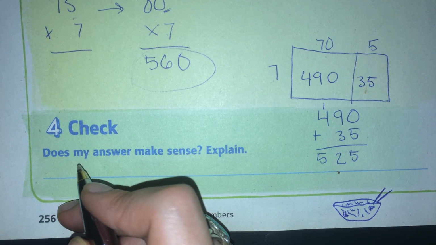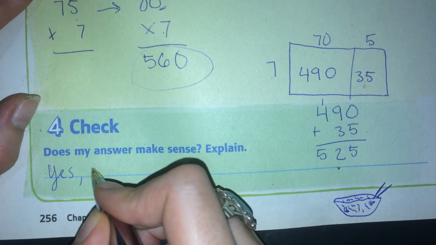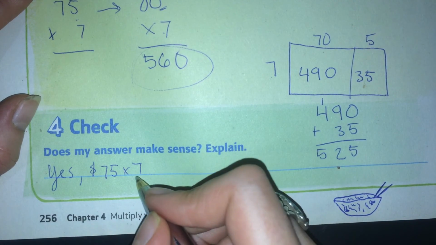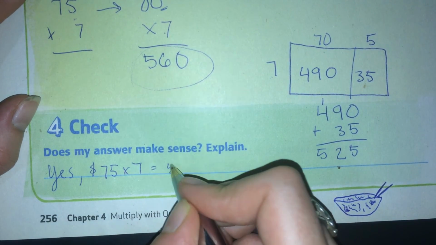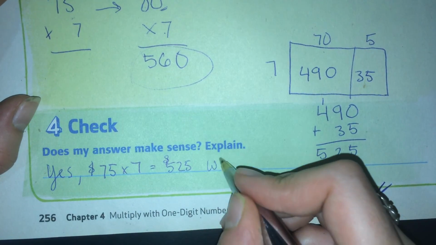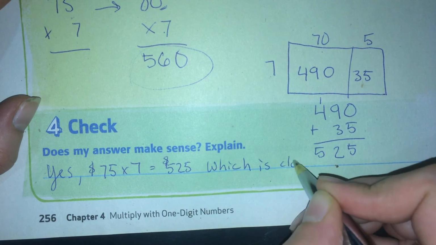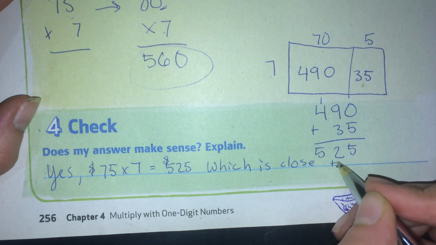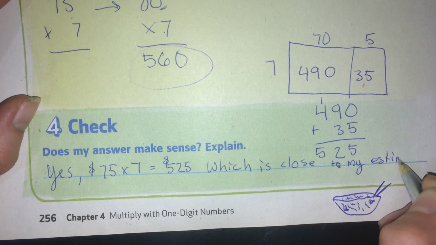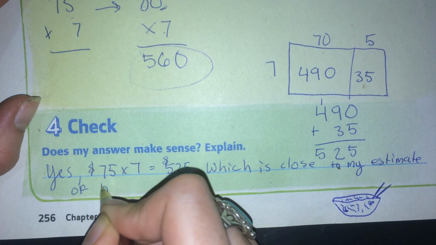So does my answer make sense? Yes. $75 times 7 equals $525, which is close to my estimate of 560.